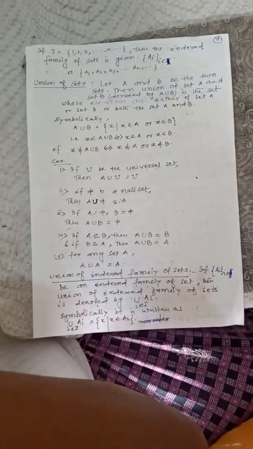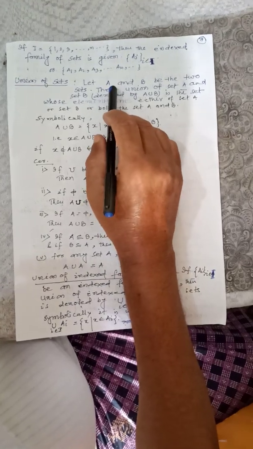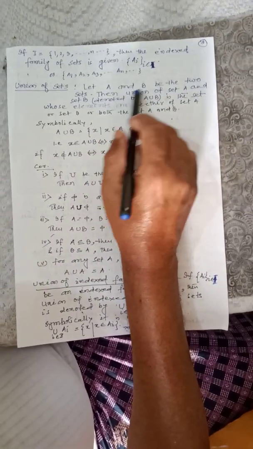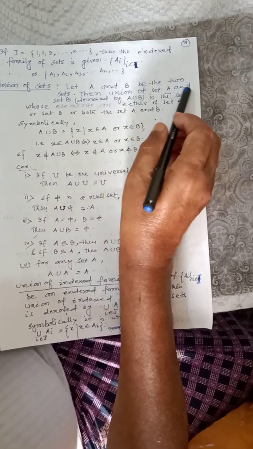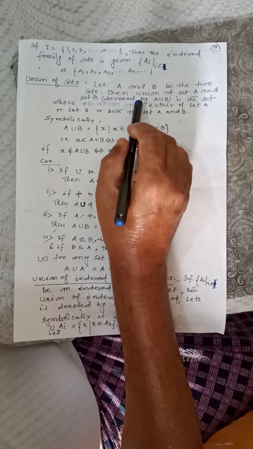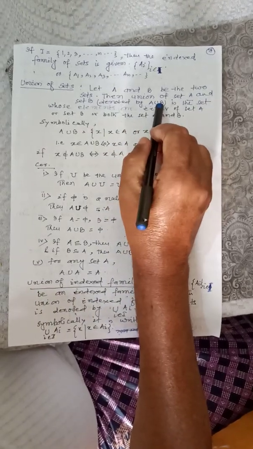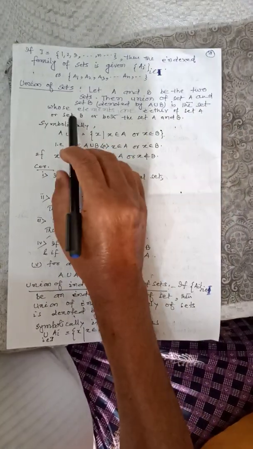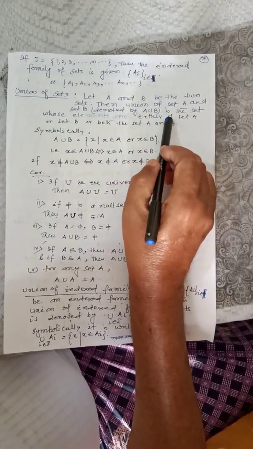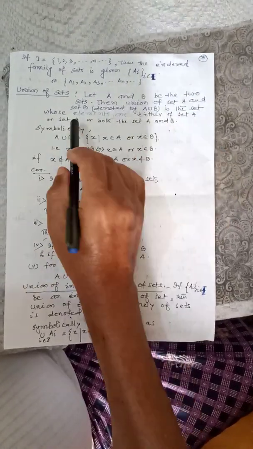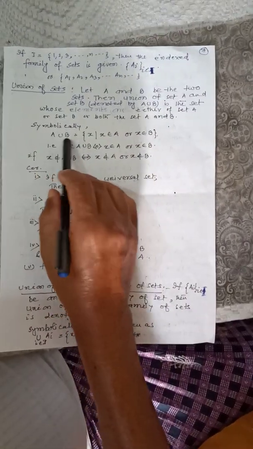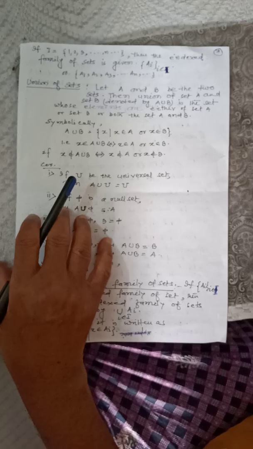Union of sets. Let A and B be two sets. Then the union of sets A and B, which is denoted by this symbol, is the set whose elements are either of set A or set B or both the sets A and B. Symbolically it is written as this one.